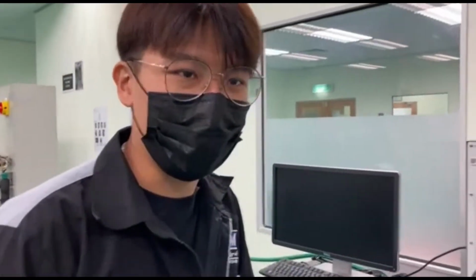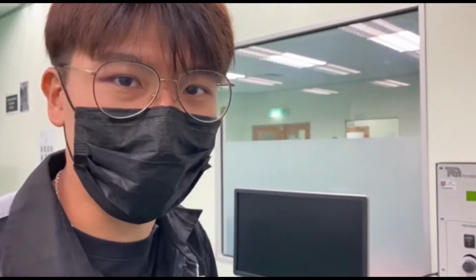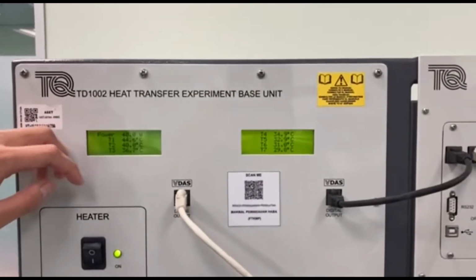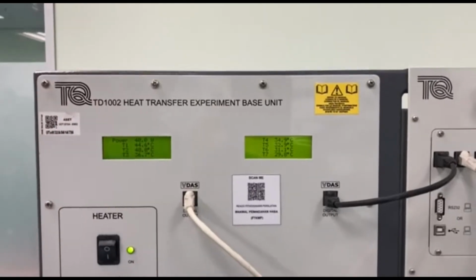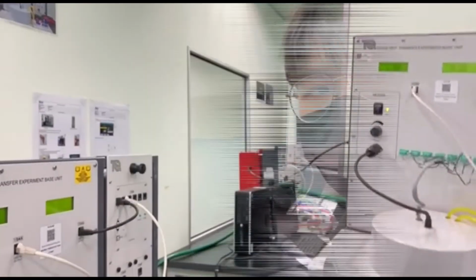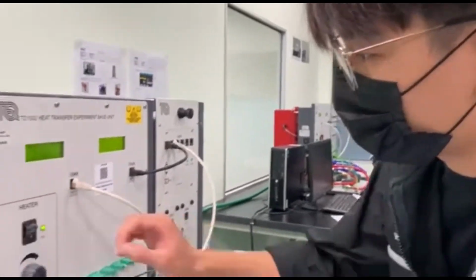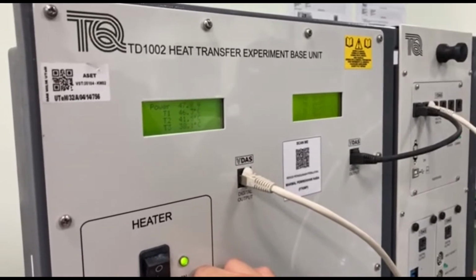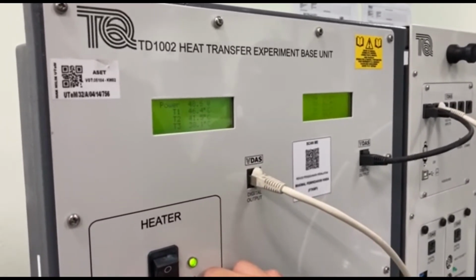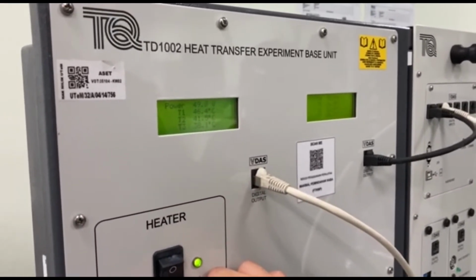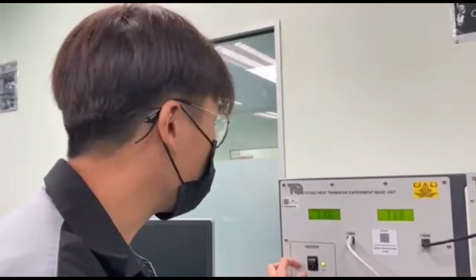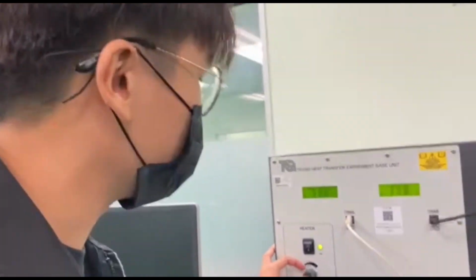After we take the value for 30 watts, we are going to set it to 40 watts. And then in a minute we can take the temperature readings. After we're done with 40 watts, we are going to turn it up to 50 watts. After we're done with 70 watts, we're going to set it to 90 watts.